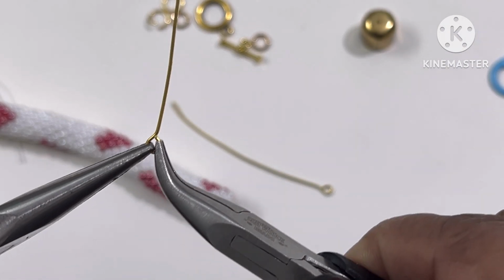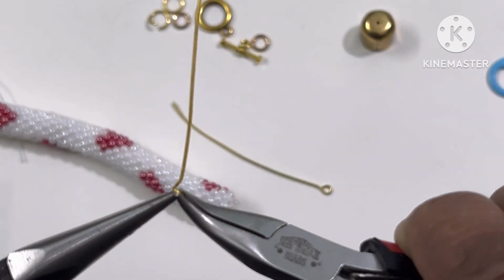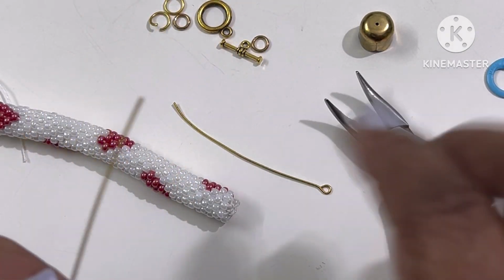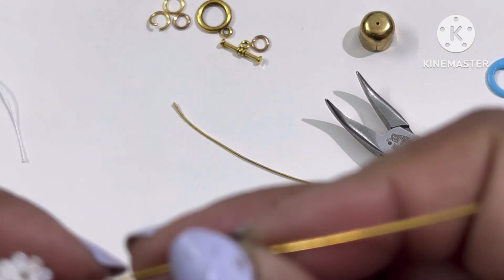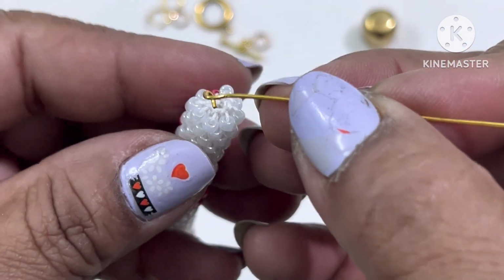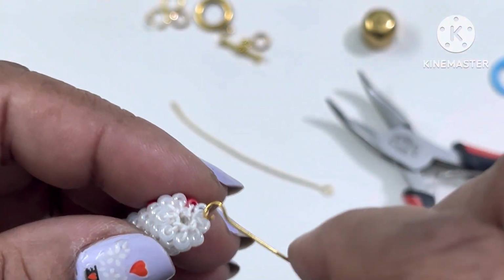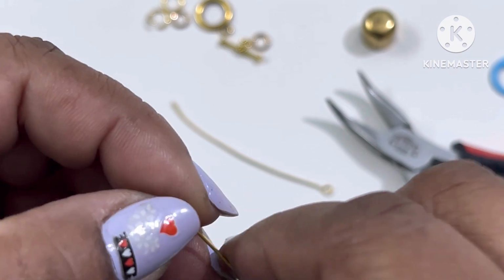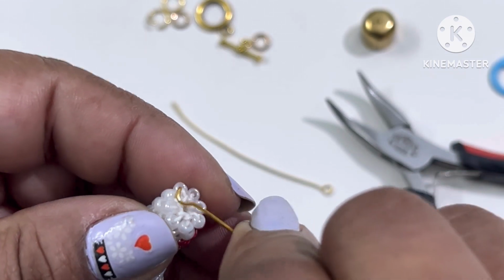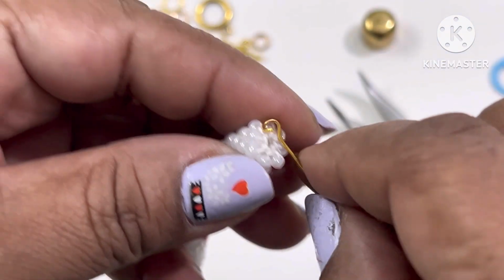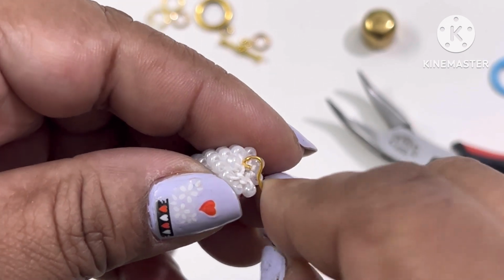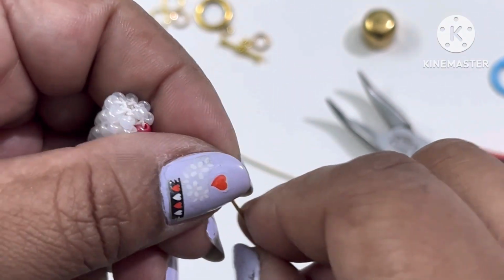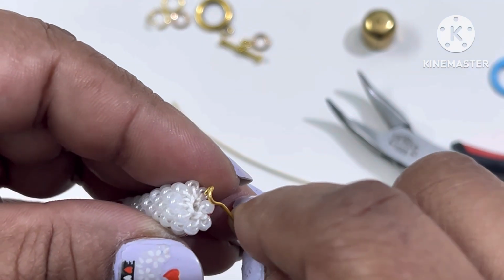Use your pliers and open it out like this, and in this open loop you have to grab these threads that you can see at the top of your tubes. It is a little tricky to do, but it's easy. With a little patience we will get there. I think for mine, I have to bend it down a little bit more.